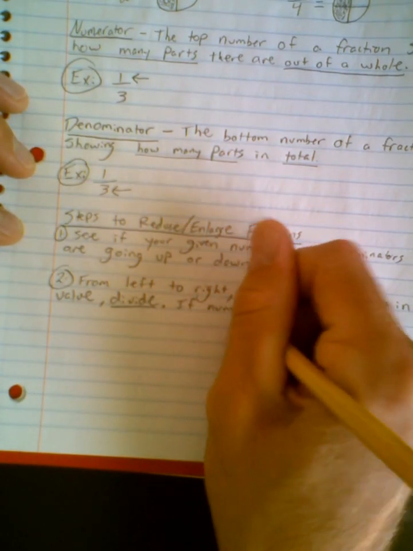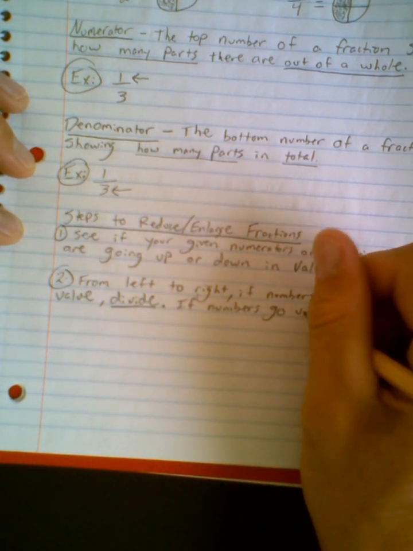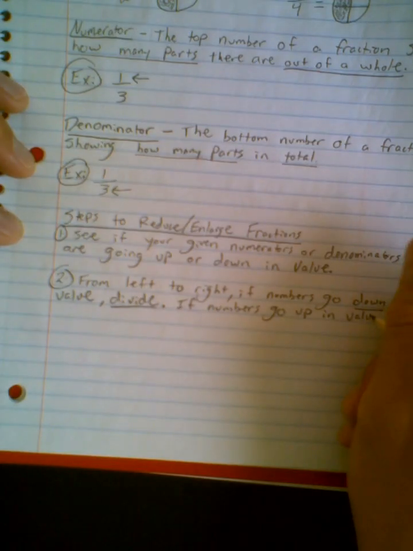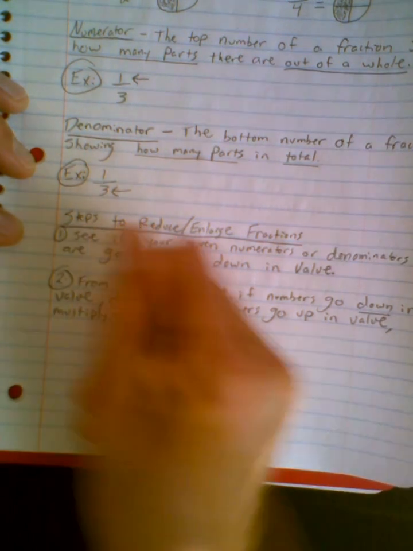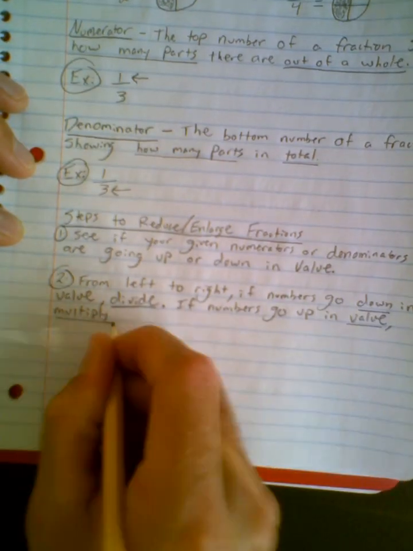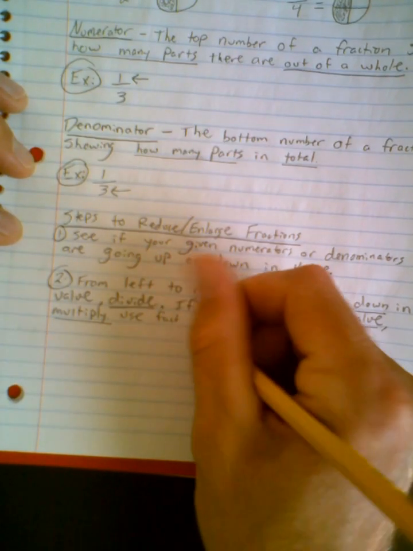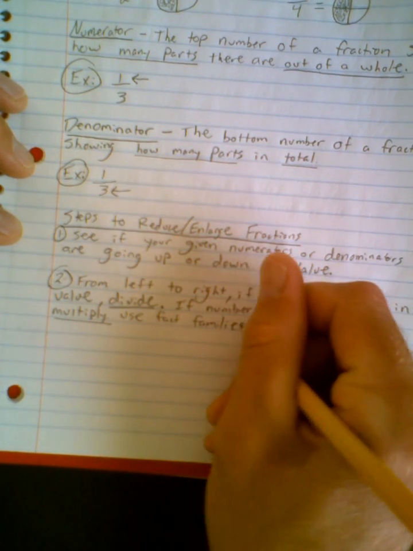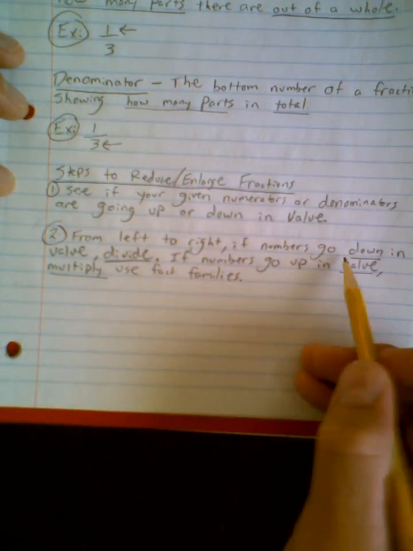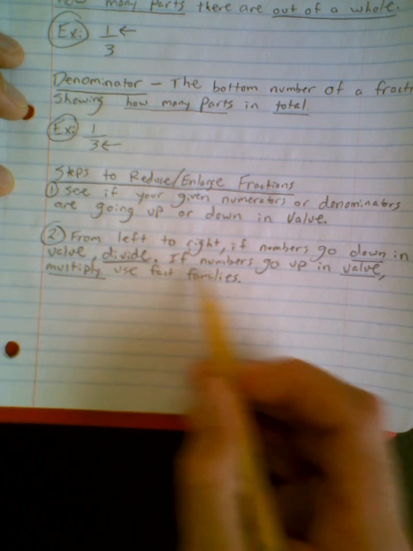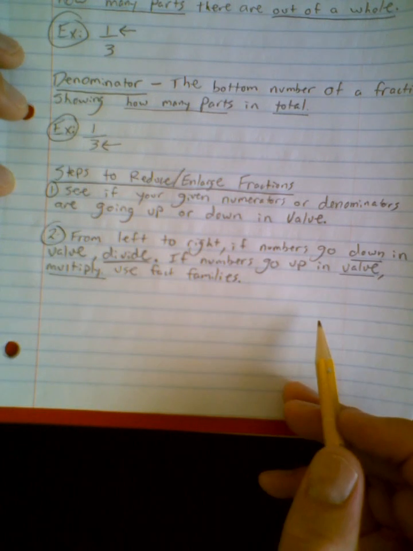If numbers go up in value, multiply. Multiply. So if numbers go up in value, you multiply. And of course, use fact families. Use fact families. So from left to right, if numbers go down in value, divide. If numbers go up in value, multiply. And use fact families. Okay?